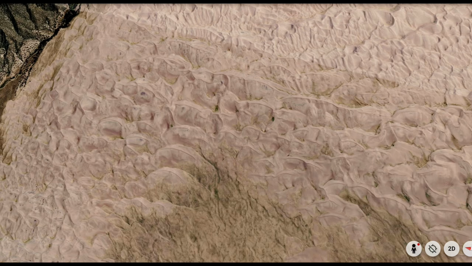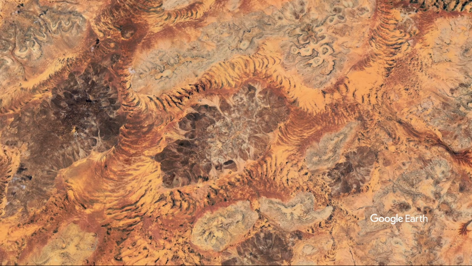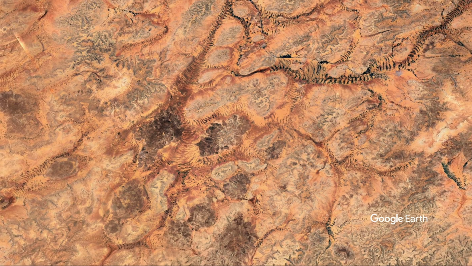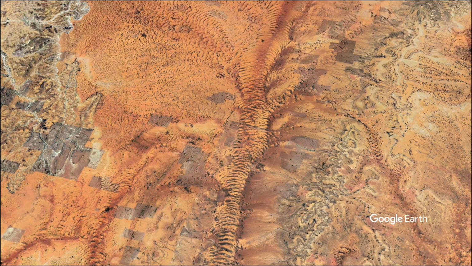Wind makes dune ripples in a consistent orientation, and not ones that loop in a circle, or spread out on a fan deposit.